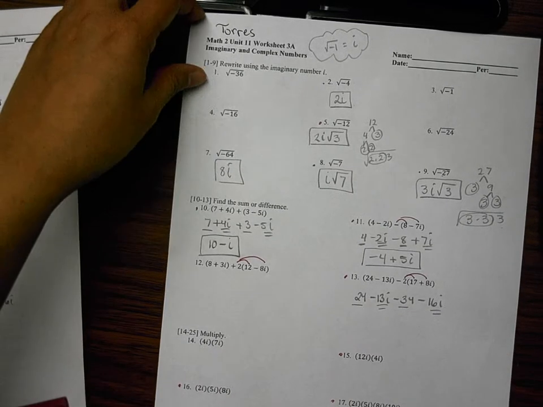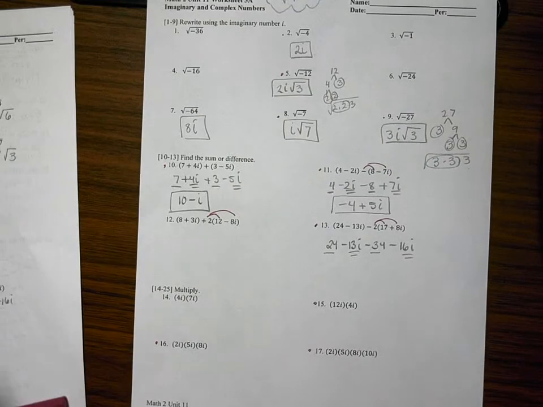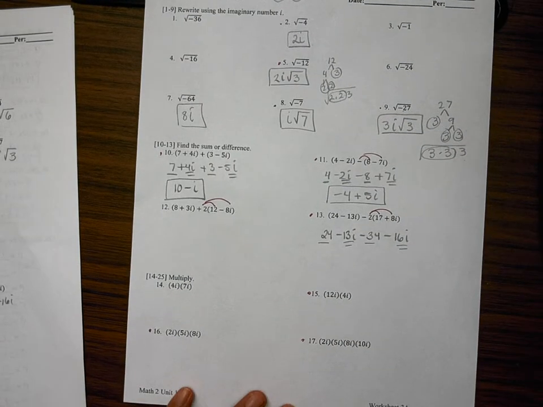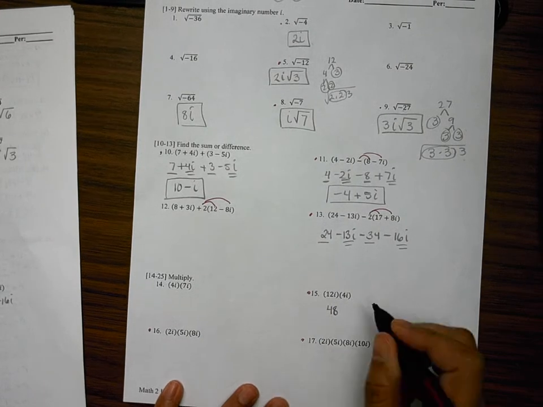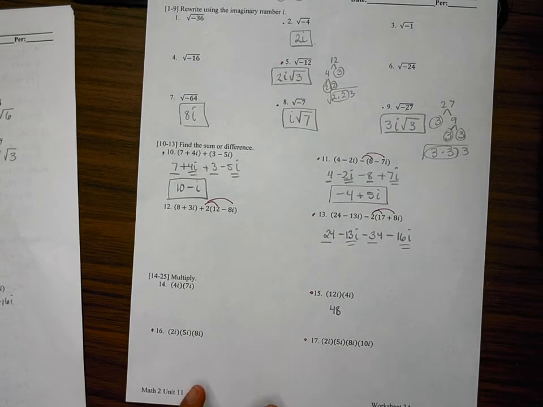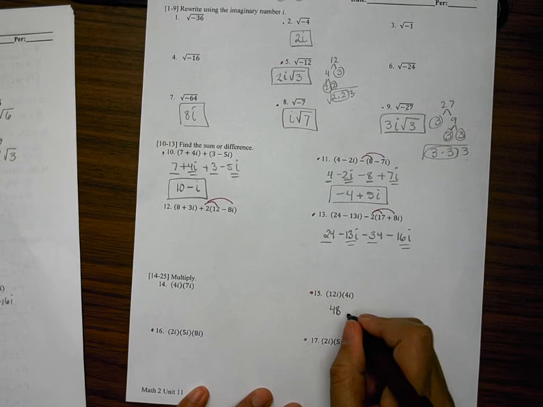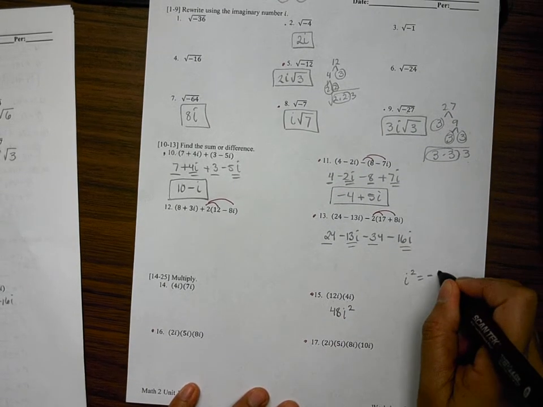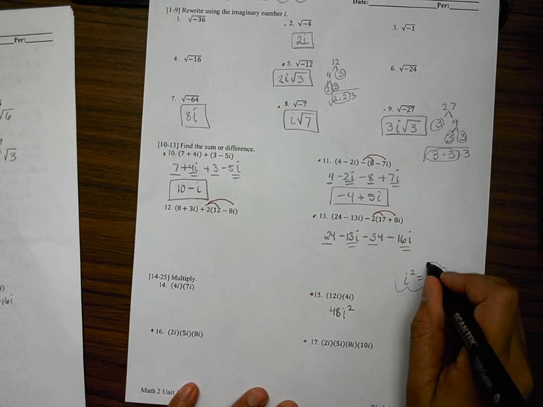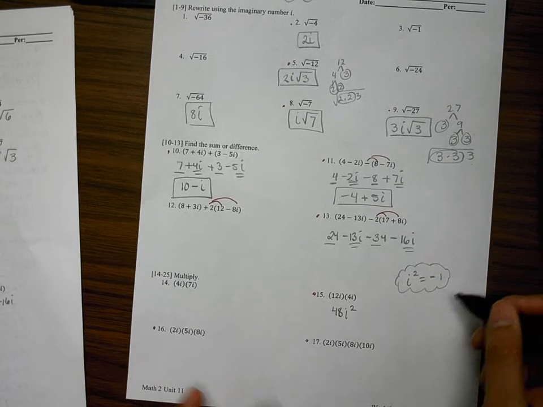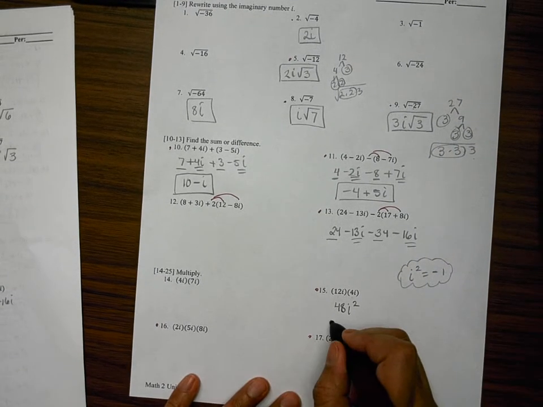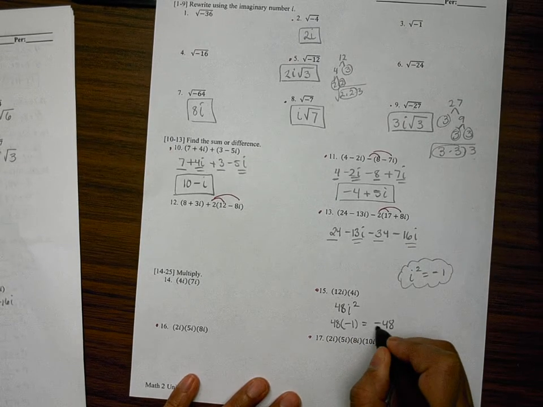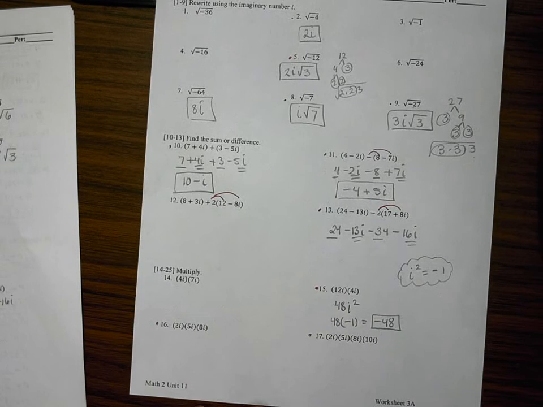Okay, I'm going to jump down to the bottom. Multiply 12i on number 15, 12i times 4i. You multiply the 12 and the 4, you get 48. You know that x times x is x squared. Same thing, i times i is i squared. And in the notes, we talked about i squared equaling -1. Look at the notes before this, and it'll explain why i squared equals -1. So then I have 48 times -1, which is -48 as my final answer.